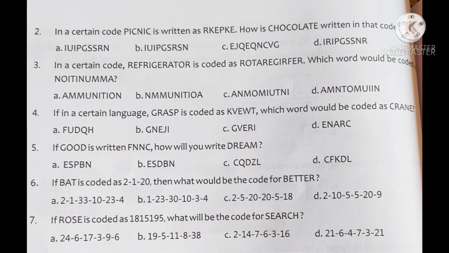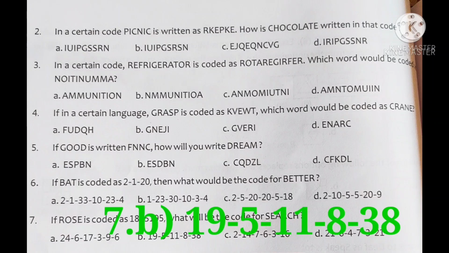Number 7. If Rose is coded as 1815195, what will be the code for search? And as we have seen in the previous question, we have used number swap code method. So we will follow the same method here in this question also, and by using the same method we will get the code for the word search, and that is option B, 19, 5, 1, 18, 3, 8.